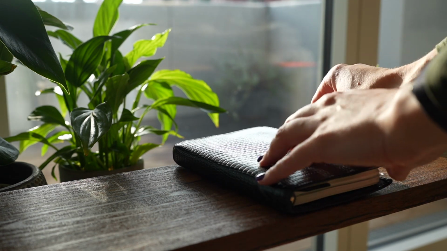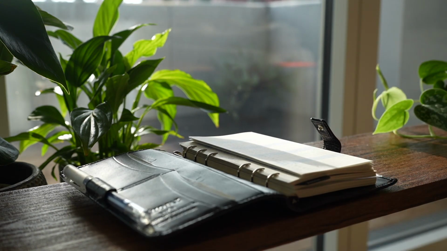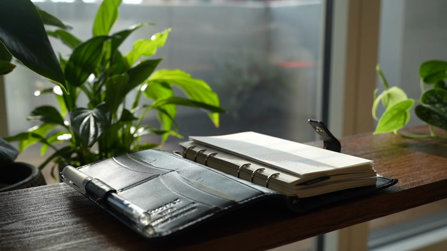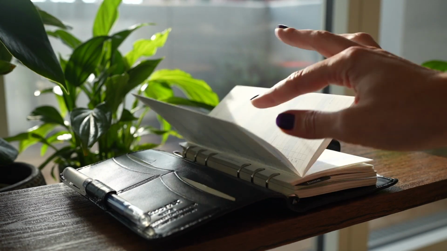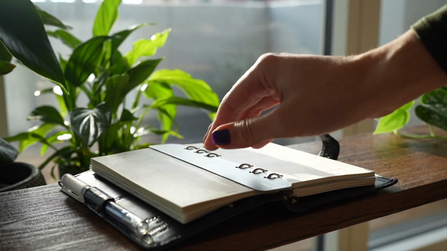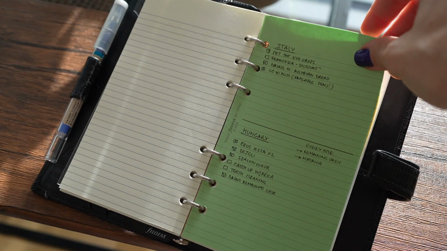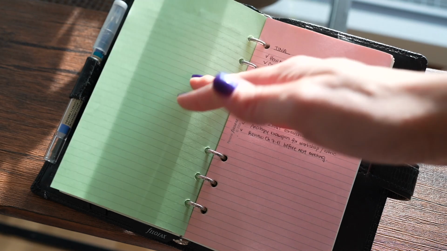I also use context in my Filofax. I've been using a Filofax on and off for more than 10 years. This is a Lux in personal compact size Filofax, and I've had this one from 2012, I believe. That was my very first Filofax that my husband actually gave me as a gift. It's very easy to do context in a Filofax. You just keep a separate page for every context, and that's it.